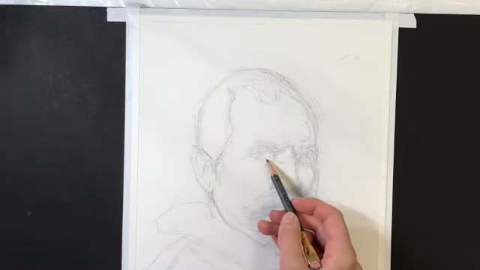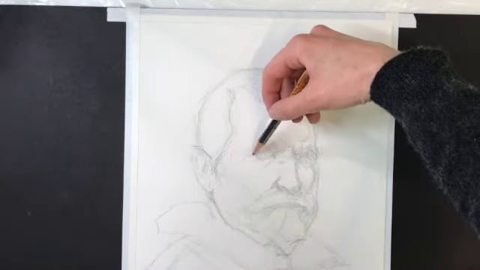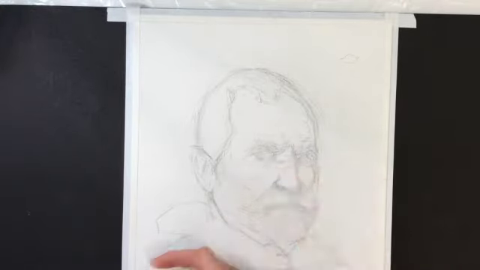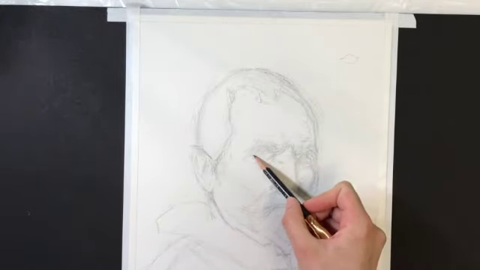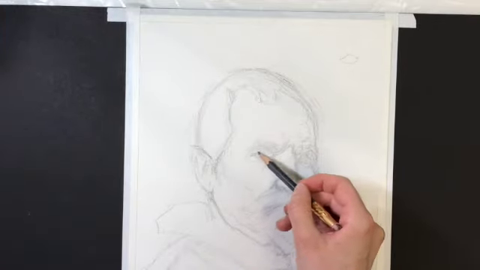And eventually, once you feel good about the drawing, you can go in and have a lot more specificity. I just find that at this point, and honestly at almost no point, do I get too specific in delineating a feature. At that point, I'm just going to go into painting.